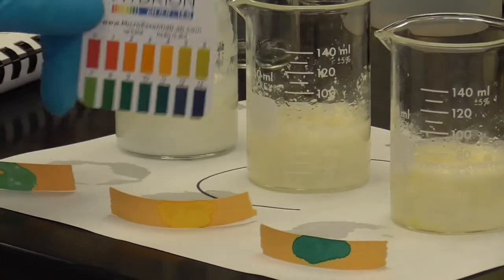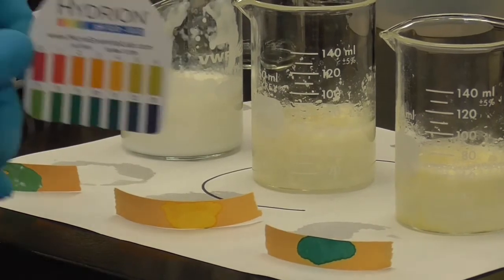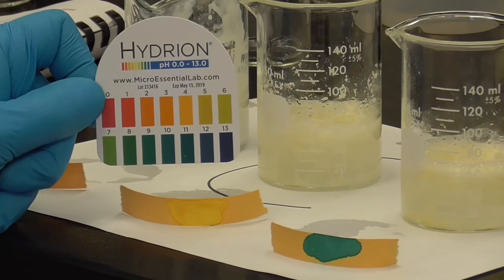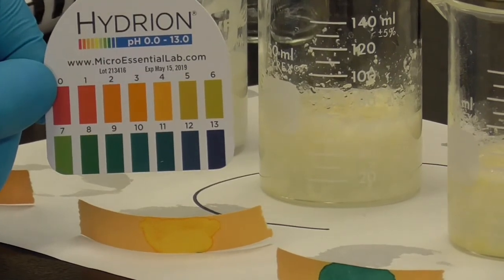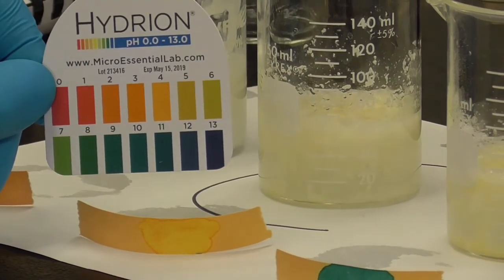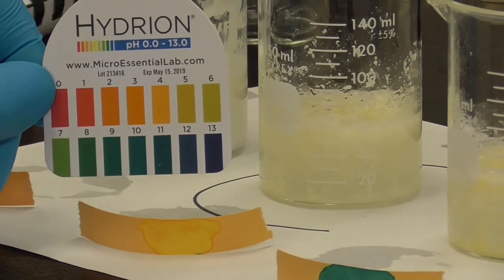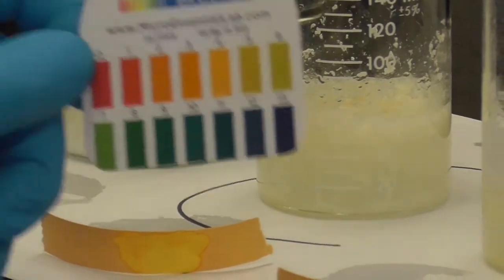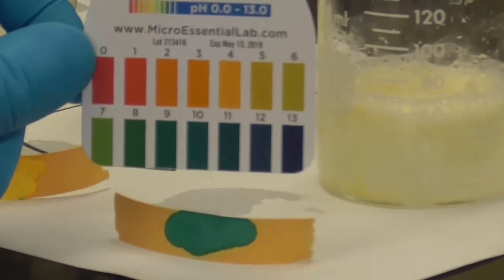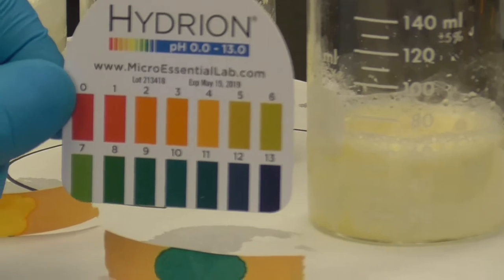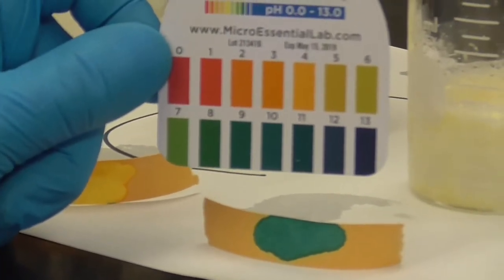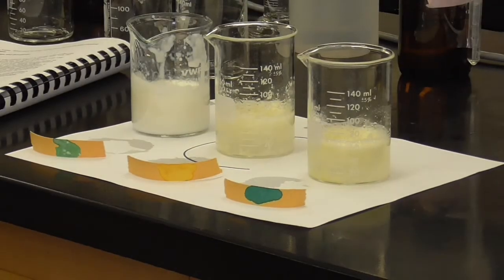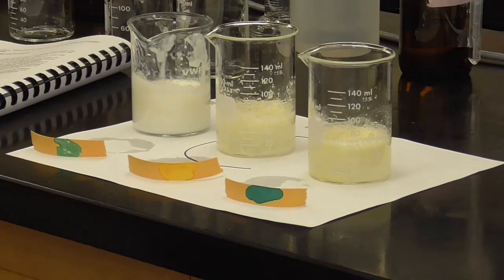All right, here's the one that is missing the triethanolamine. And you see a very different pH on that one. Much more of an orangey type color. And then the third one, the one that was missing the stearic acid. Looks like that. So by looking at those pHs, it helps to determine what the function of each one of those was.